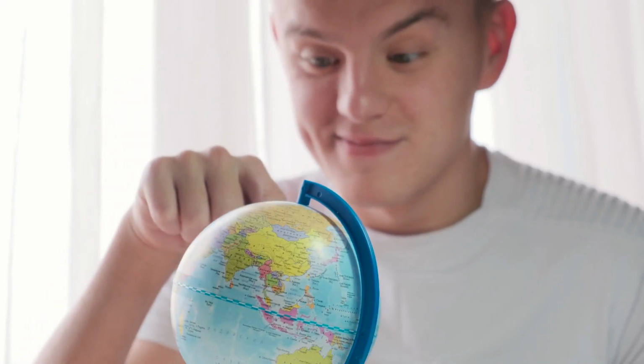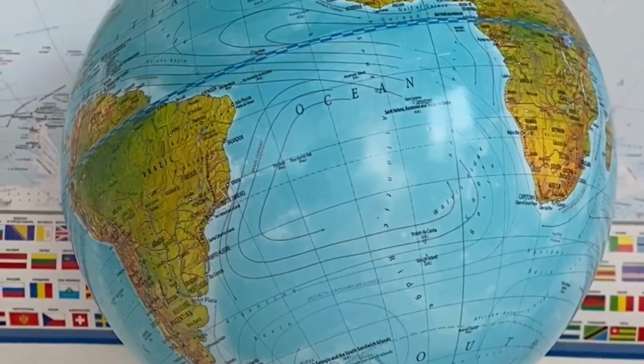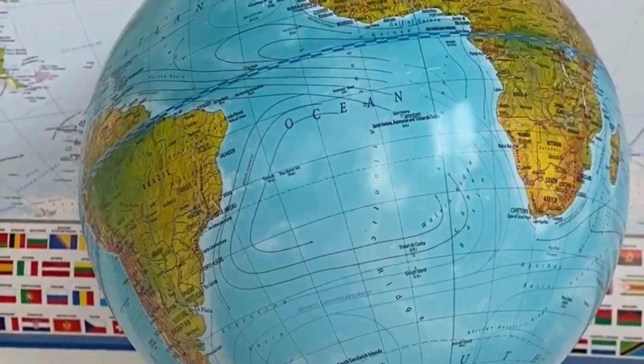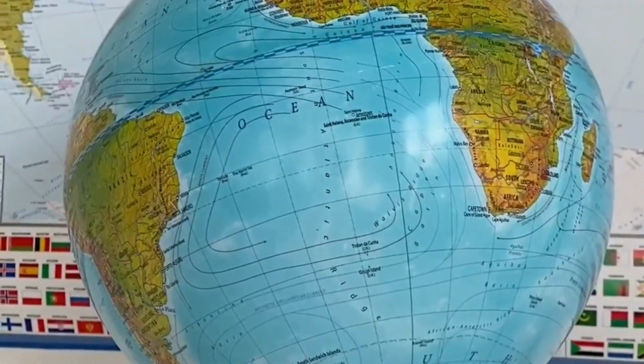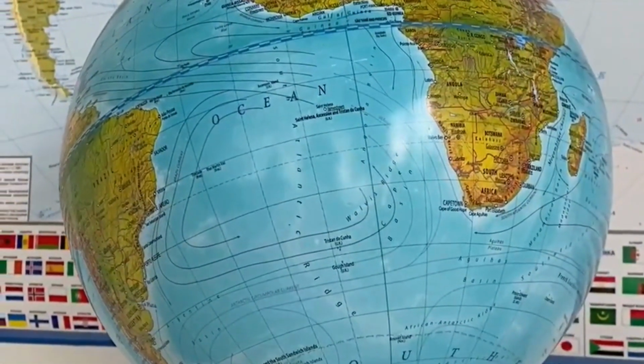That's where a globe comes in. A globe is like a mini Earth, three-dimensional, showing the true shape and size of land and water. The catch? You can only see half of it at a time.